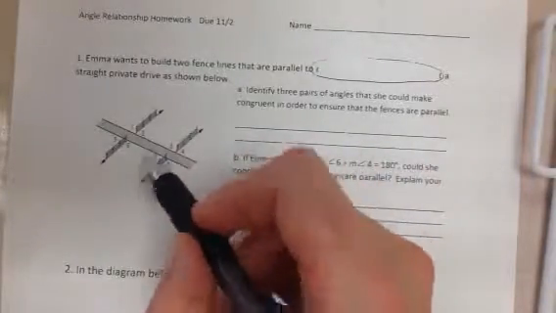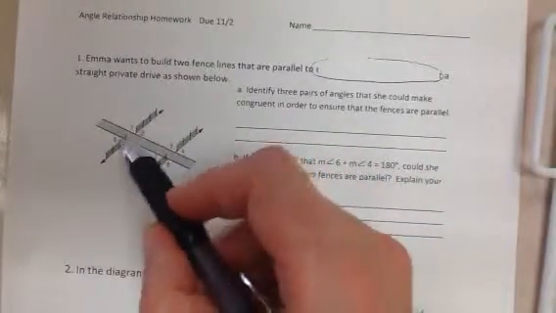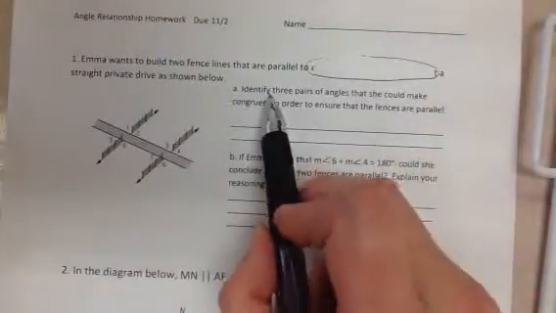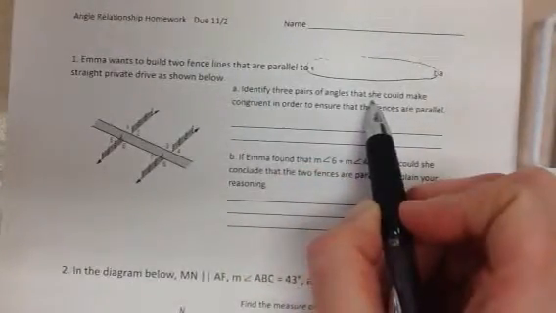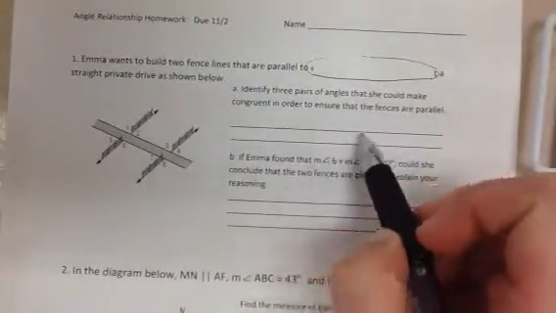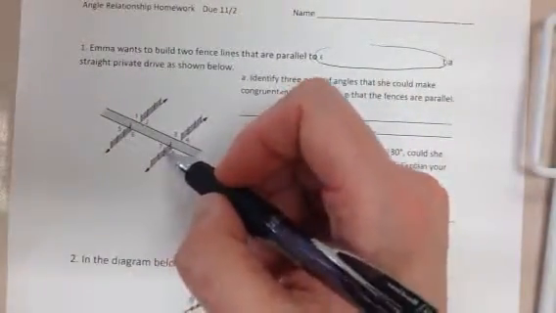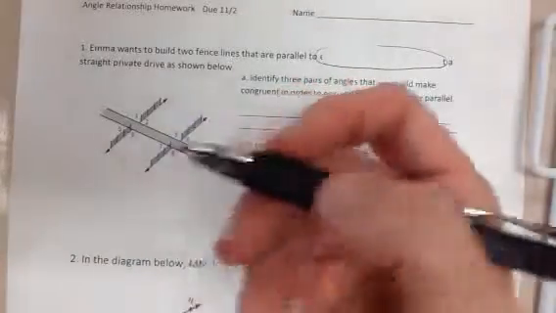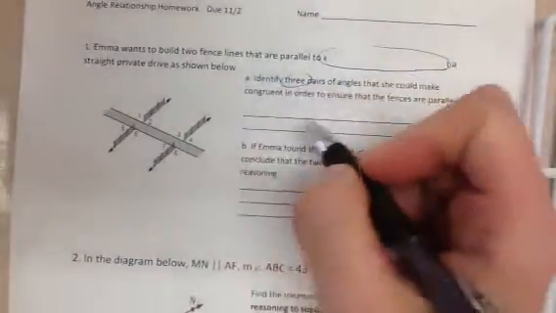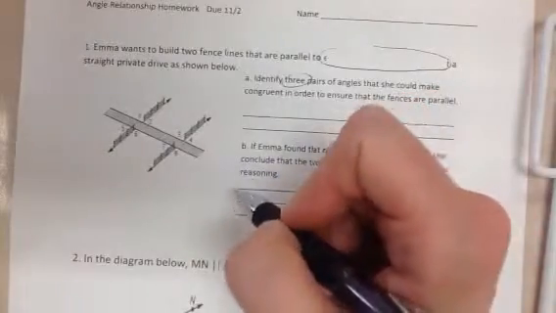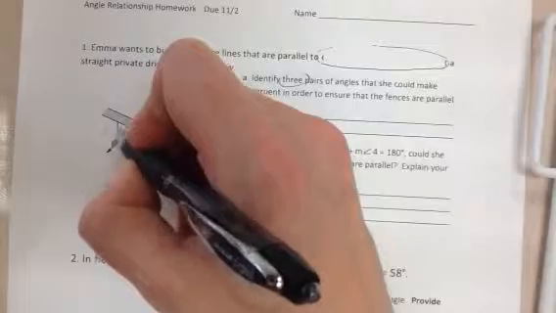So this is a real life situation where there is an application of these parallel line theorems. So we need to identify 3 pairs of angles that she could make congruent in order to ensure that the fences are parallel. So basically remember that corresponding angles have to be congruent if we want the lines to be parallel. It only wants 3 pairs. There's actually 4 pairs of congruent angles, or actually plenty of things, but corresponding angles have to be congruent.